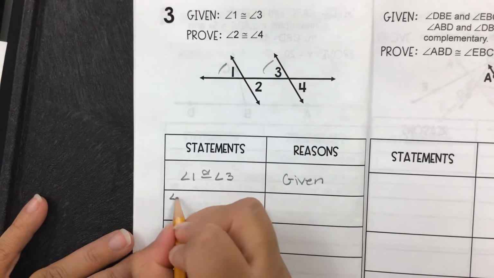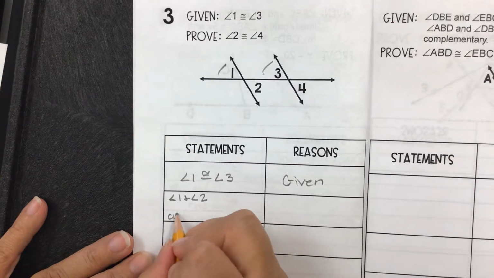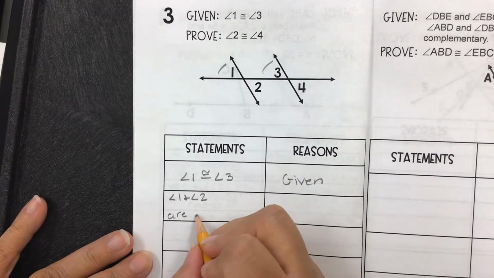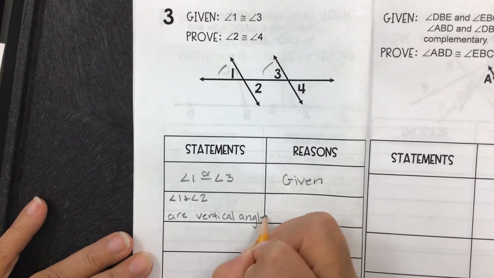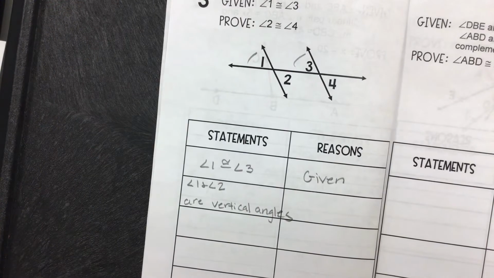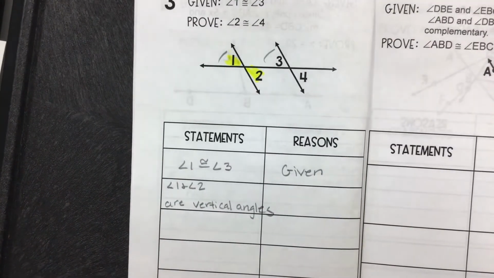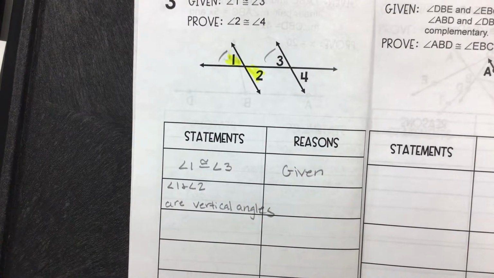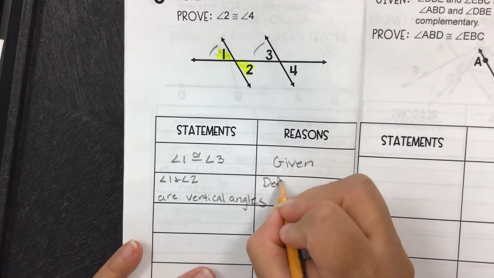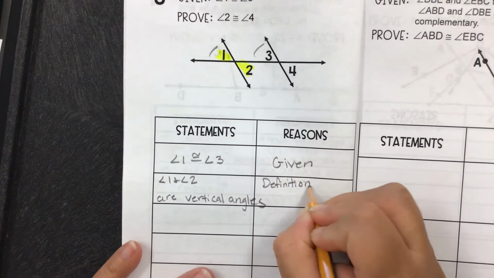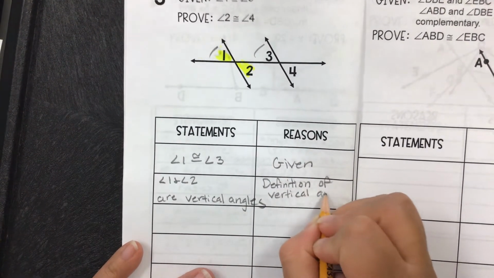We can also say that angle 1 and angle 2 are vertical angles. So I'm going to highlight them. They look like they're crossing lines opposite to one another, and that's how we can identify that they're vertical angles. And this would be by the definition of vertical angles.